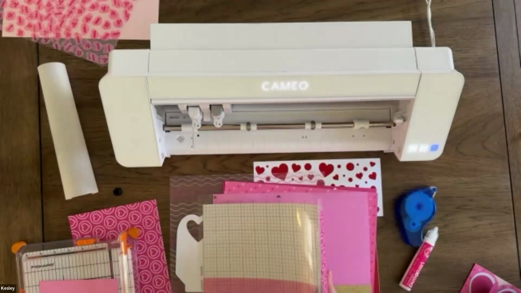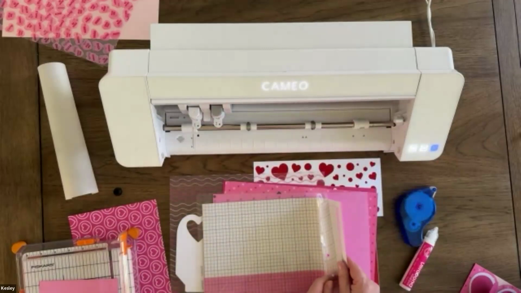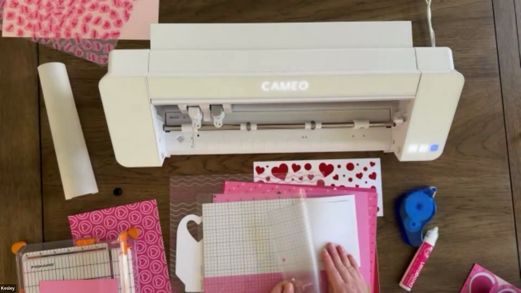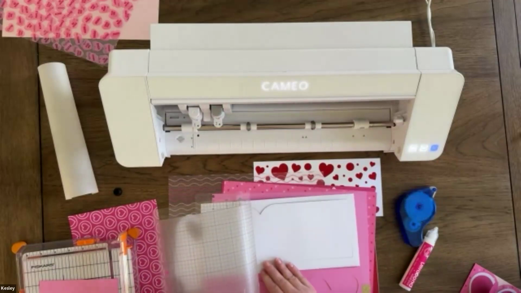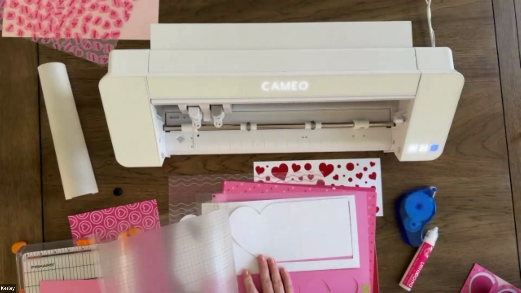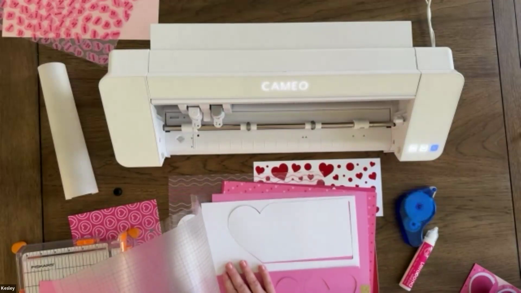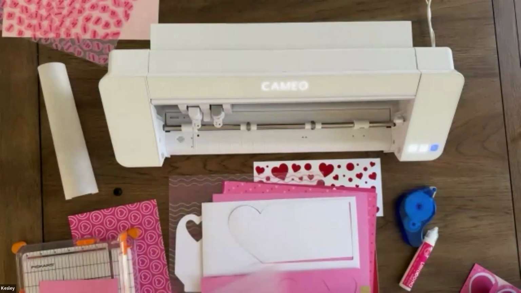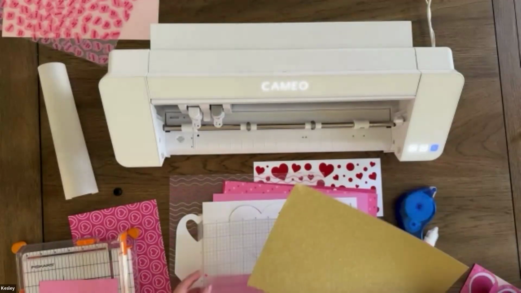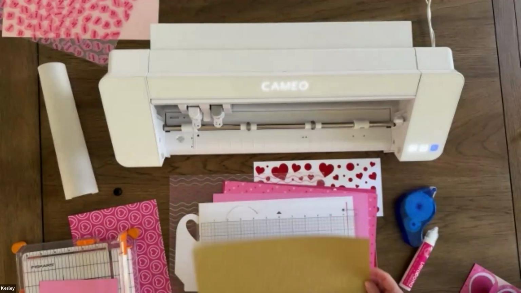Now, this is a trick I learned long ago. Always turn your mat upside down and remove your mat from your material. This is really important when you're doing cardstock because cardstock can tend to curl off your mat. So as long as you turn your material upside down and cut that way, you'll have a nice smooth release of your material.